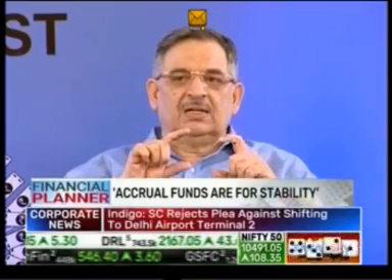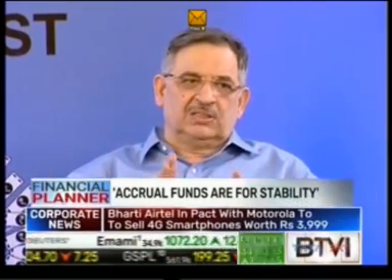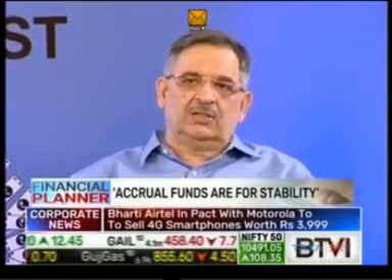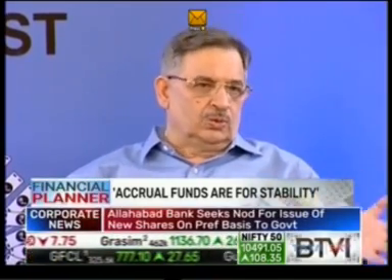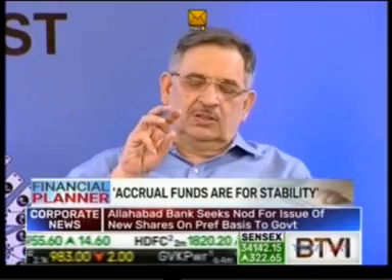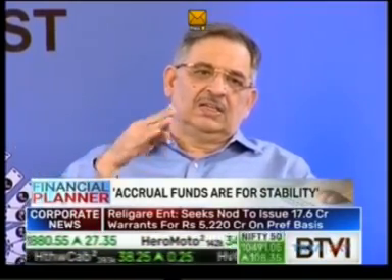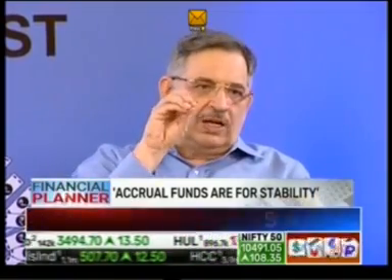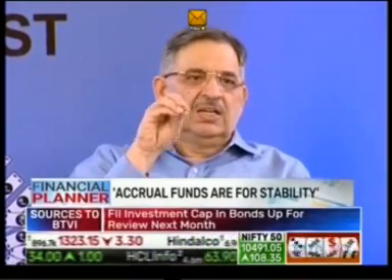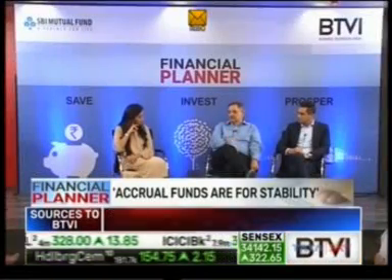So be clear that if you go on asset allocation, then your debt side has to be stable, and stable you get through accrual funds and not through long dated funds. So it's not that long dated funds don't have a purpose. All one is saying is that you have to be clear as to why you've got that particular investment. If it is for stability, then it should be accrual funds.